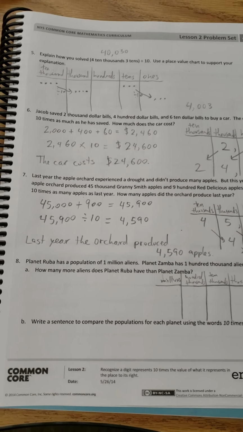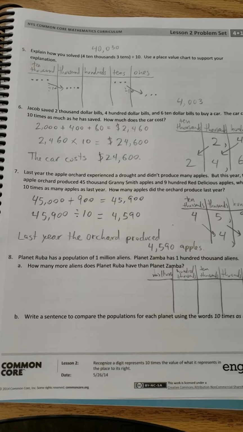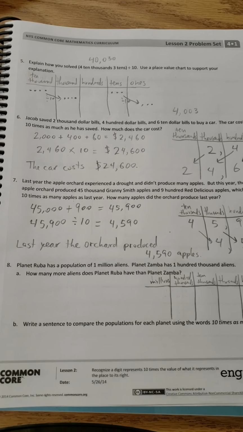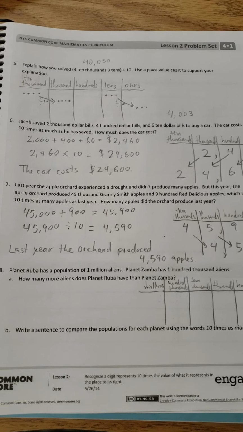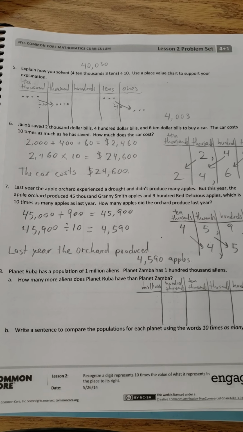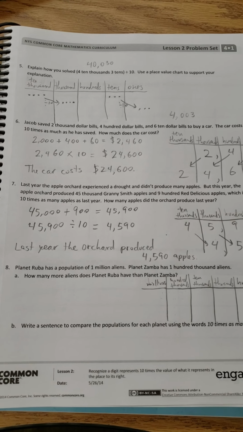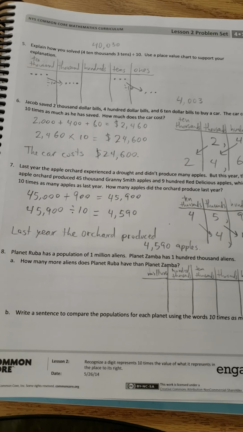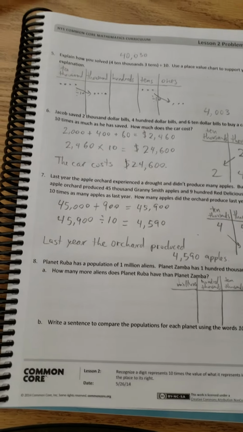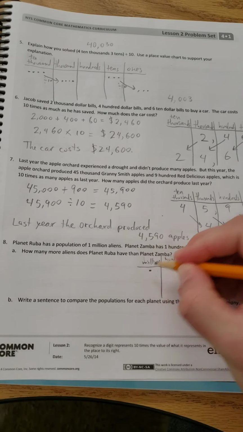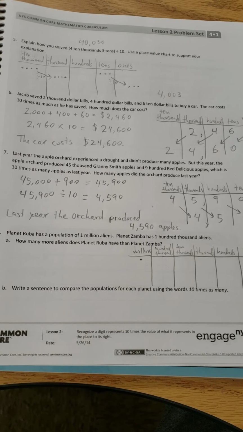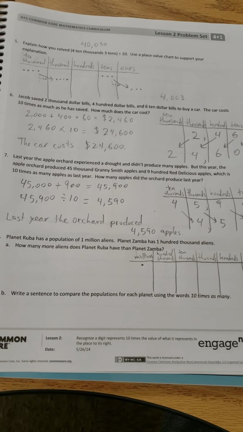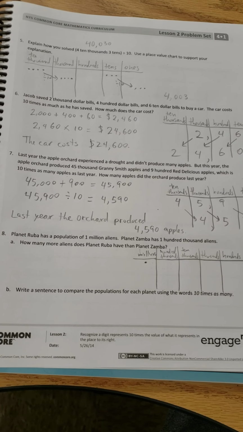All right, we're down to the last one. Planet Ruba has a population of 1 million aliens. Planet Zamba has 100,000 aliens. How many more aliens does Planet Ruba have than Planet Zamba? All right, so Planet Ruba has 1 million aliens. Okay, and Planet Zamba has 100,000.